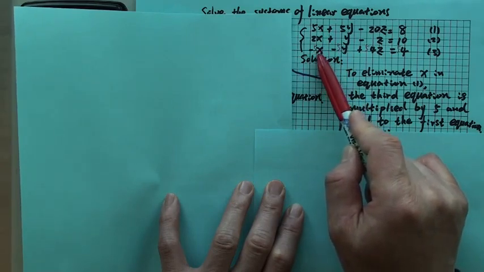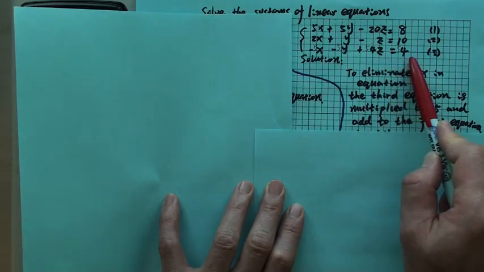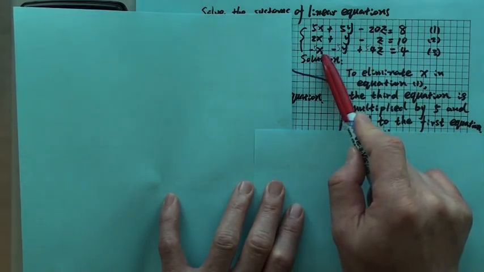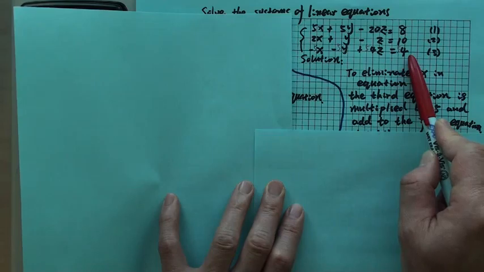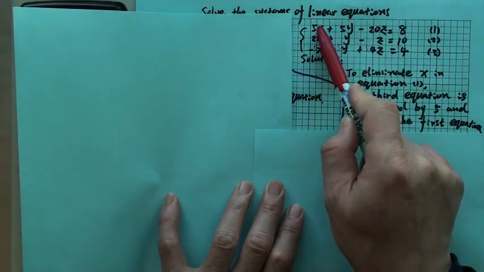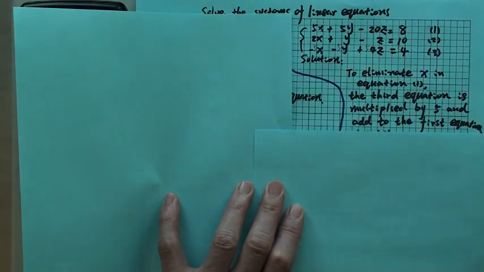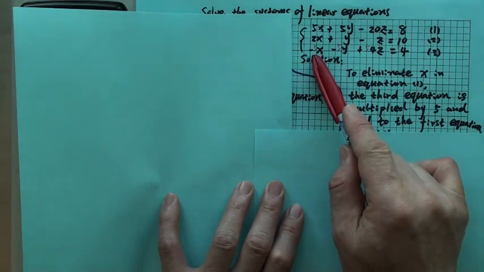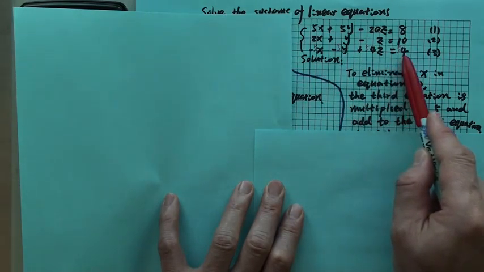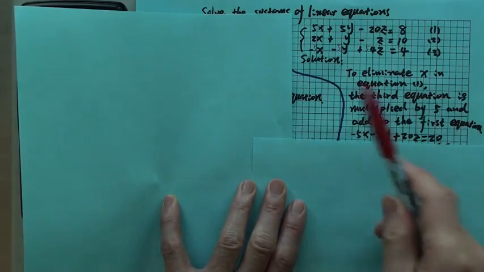We need negative 5x, so we multiply the third equation by 5 everywhere, then when you add, this negative 5x will cancel this positive 5x. So we multiply equation 3 by 5.